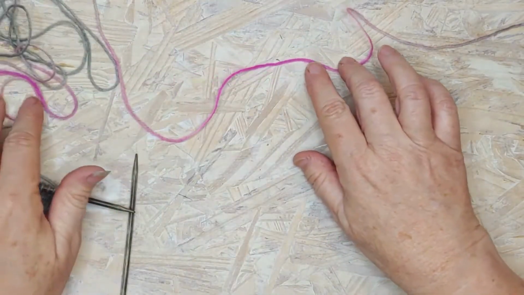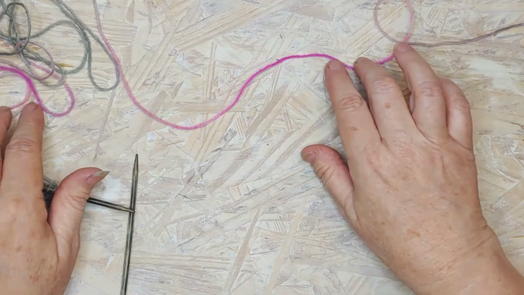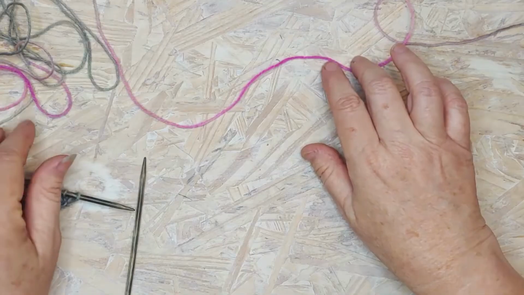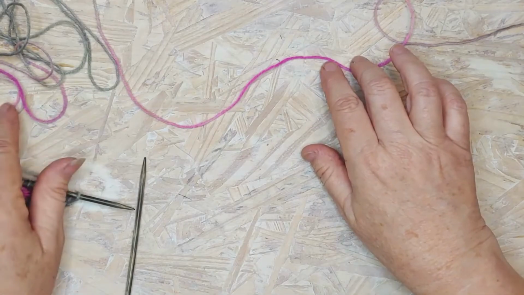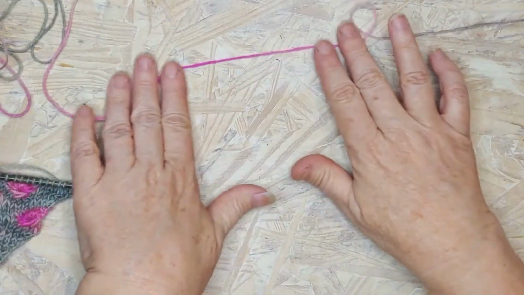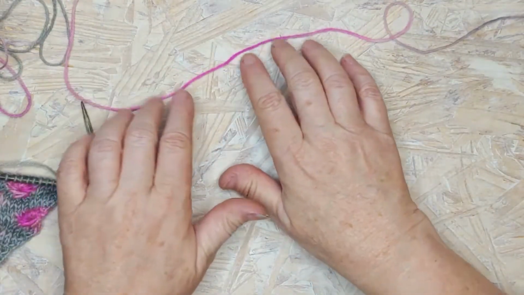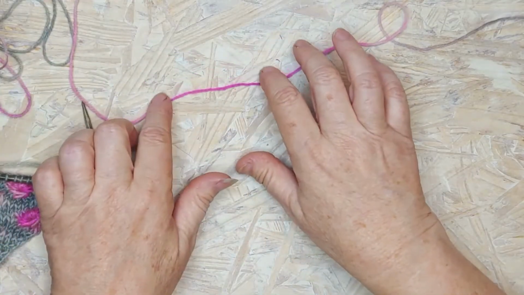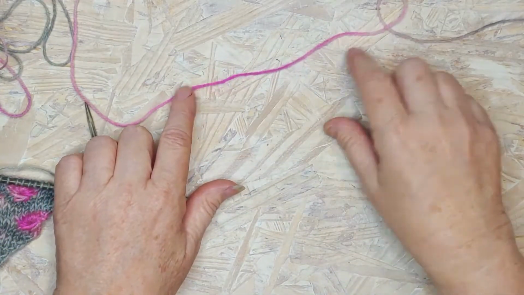For assigned pooling, it's not necessary to measure the distance between or anything like that, like it is when you're working in controlled pooling. That's completely different. This is a lot more flexible and a lot easier because you're really letting the color repeats in your individual skein of yarn determine where the texture falls.